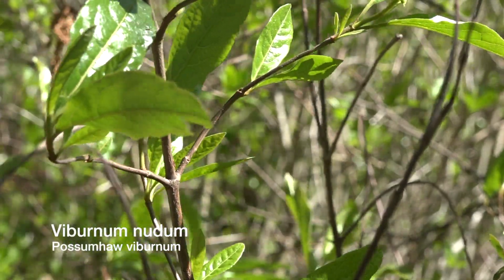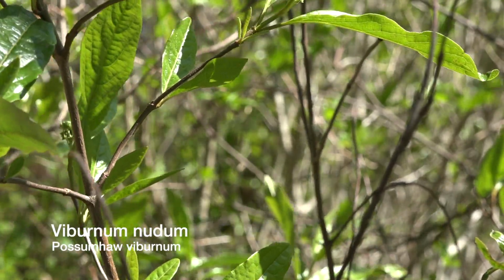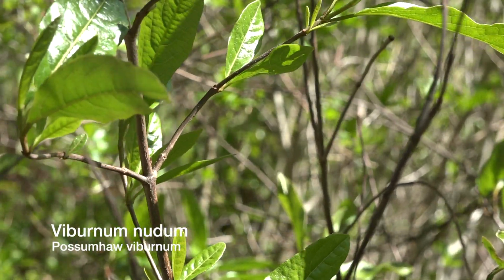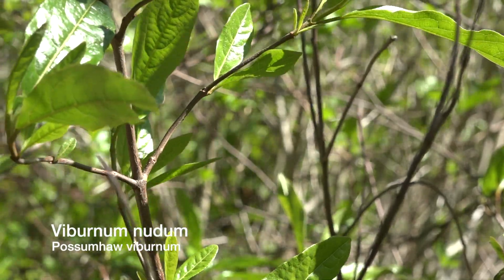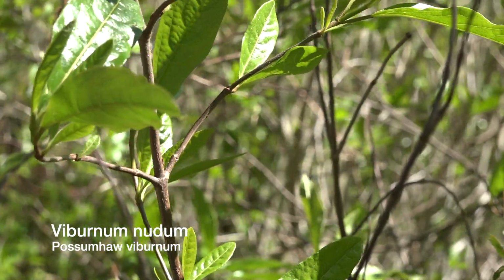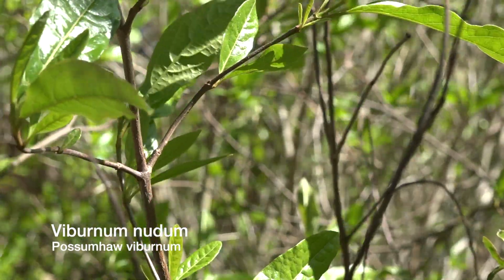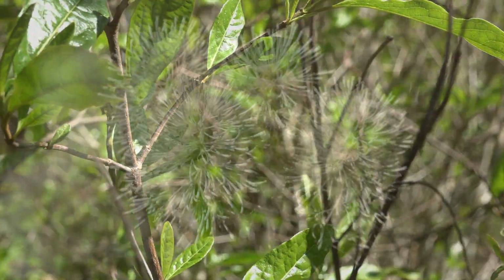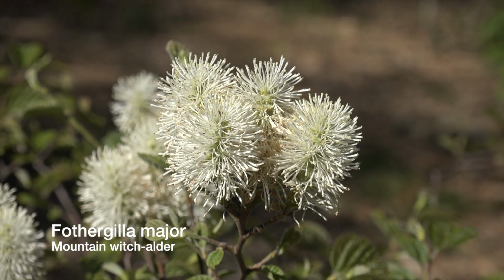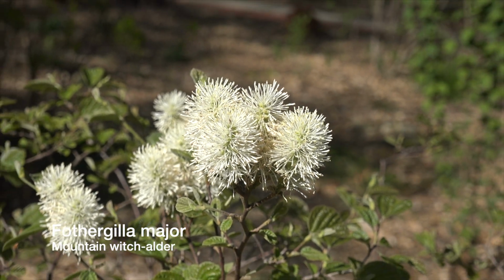However, this doesn't cover all woody plants, so viburnums, hypericums, and others also have opposite arrangements. This way you can use the arrangement of the branches for a process of elimination. If you see a plant with opposite branches, then you know all of the alternate branching plants are not possible.